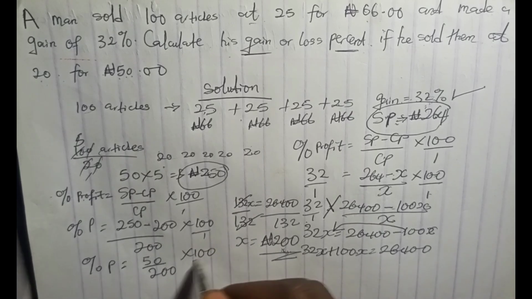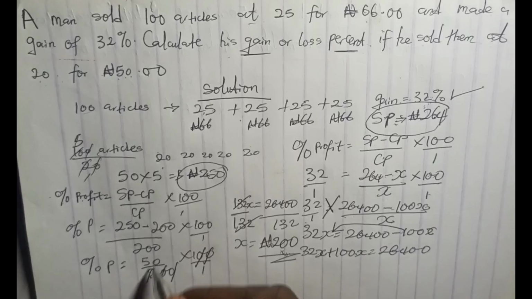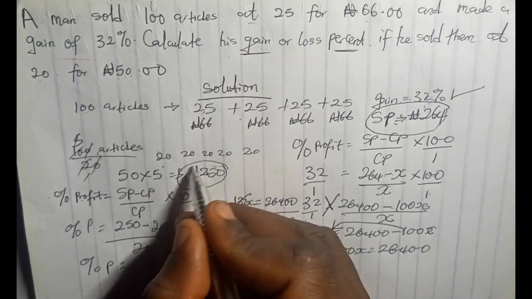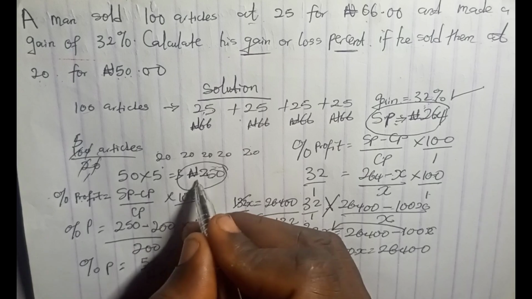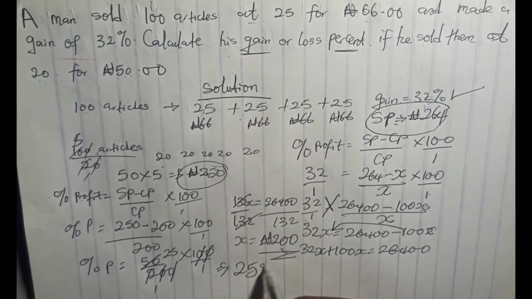Times 100 over 1. Cancel 0, cancel 0, cancel 0, cancel 0. 2 here, 1. 2 divides 50, that is 25. So the percentage profit when he sells the 100 articles, or had it been he sold the 100 articles for 250 naira, would definitely be 25%.